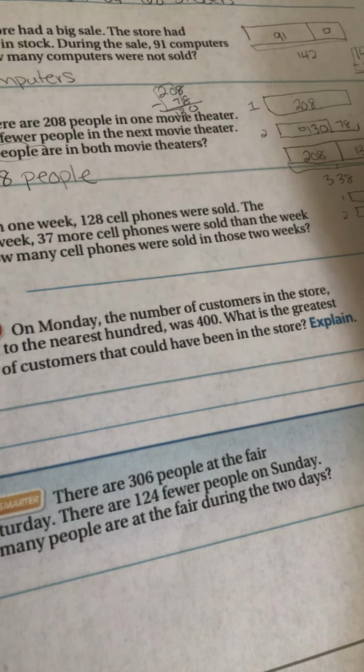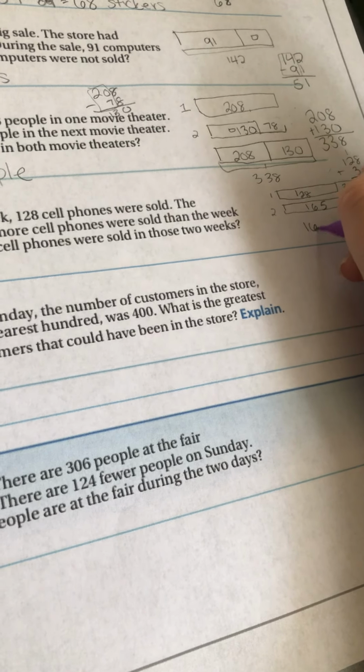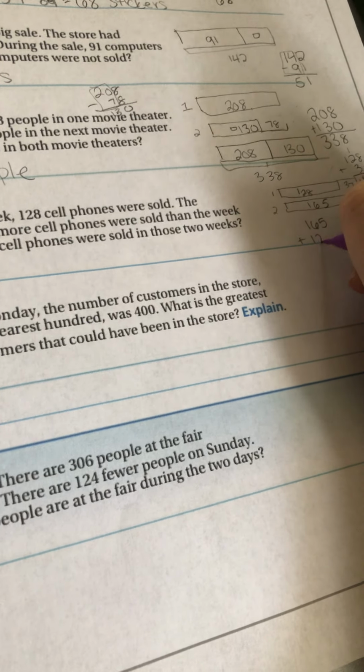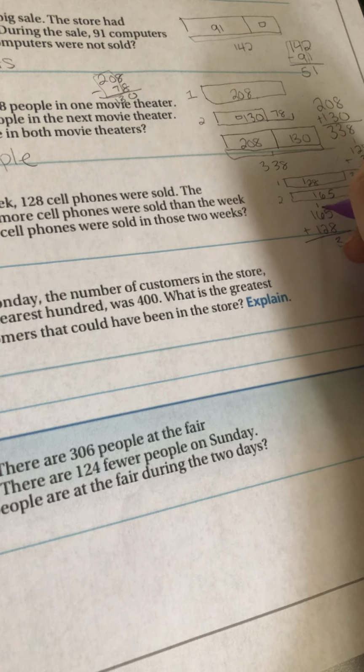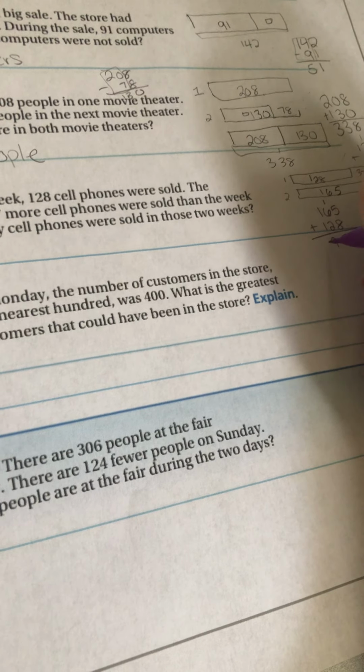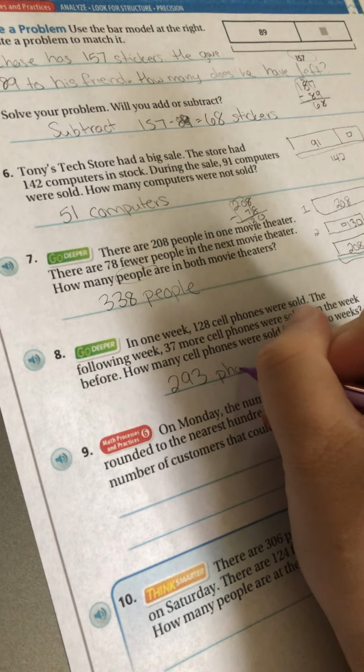Now how many were sold in the 2 weeks? So we're going to add again. We're going to do 165 plus 128. 13, carry my 1, 9, and 2. So 293 phones.